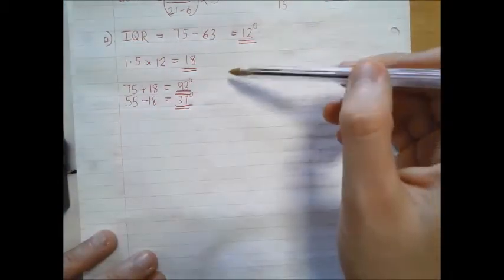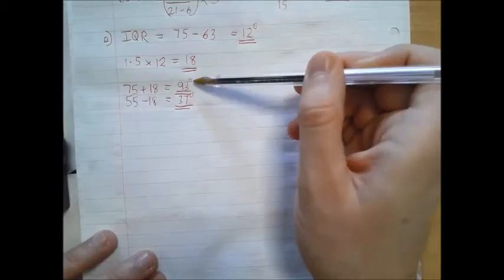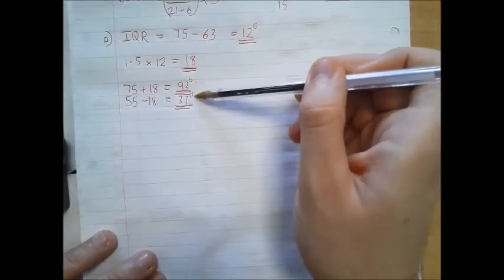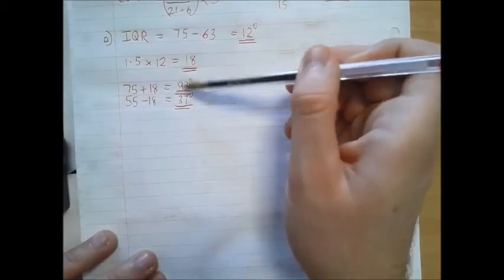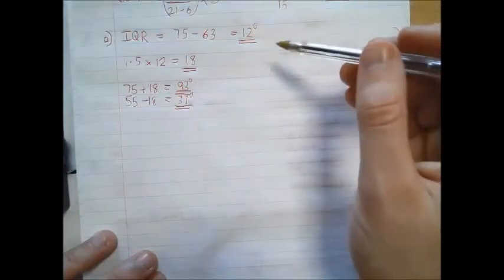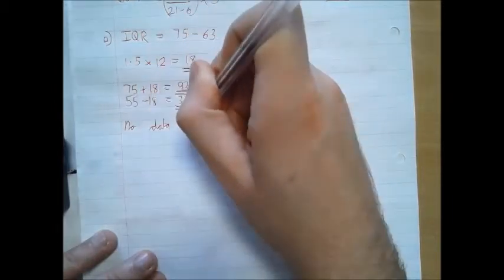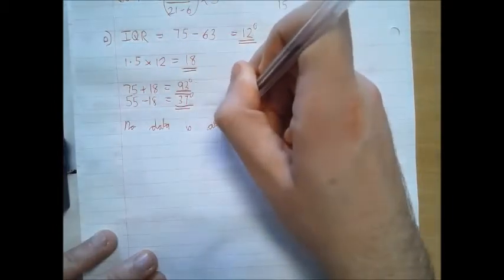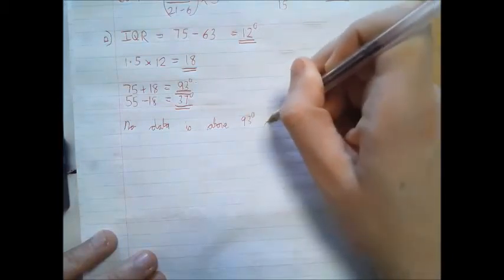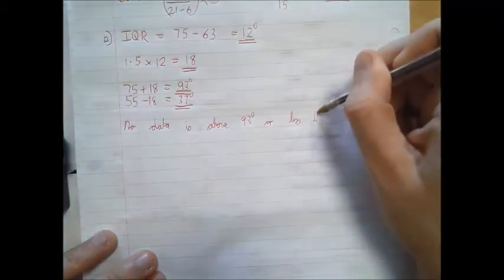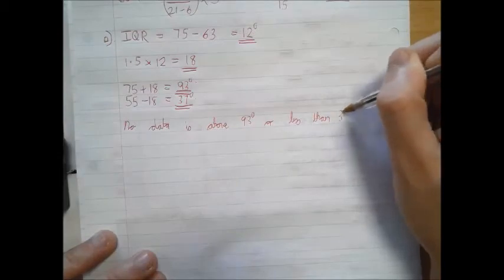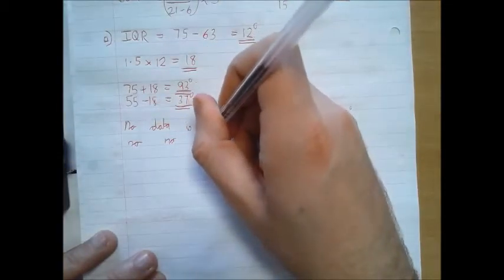Now, if you have a look, the minimum is 55 and the maximum is 84, so that means we don't have any outliers because we have no data above 93 and we have no data below 37. So we can say that no data is above 93 or less than 37, so no outliers.